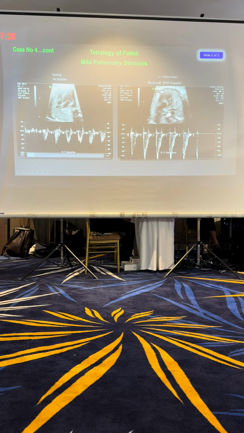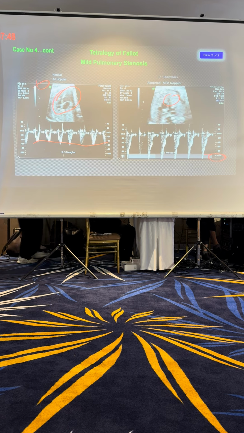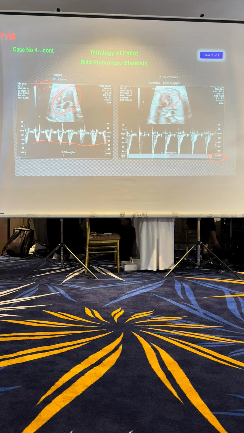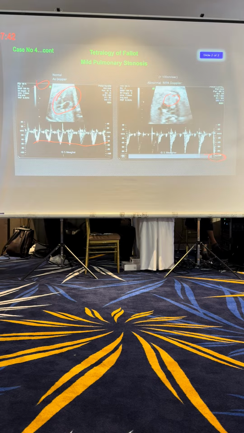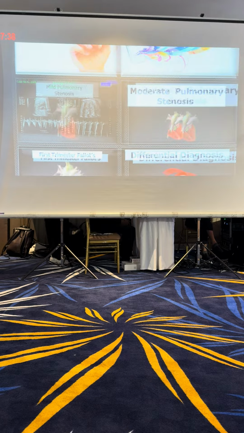Because when I look at the Doppler across the aortic valve, I'm getting velocities of 40 centimeters a second at 20 weeks, and I compare it to the pulmonary valve, I'm getting velocities of over 100 centimeters a second. That baby has got pulmonary valvular stenosis with aortic override, turbulent flow, with a mild discordance between the great arteries.